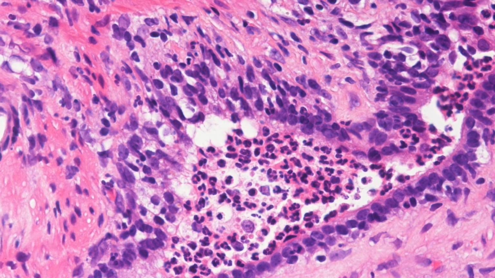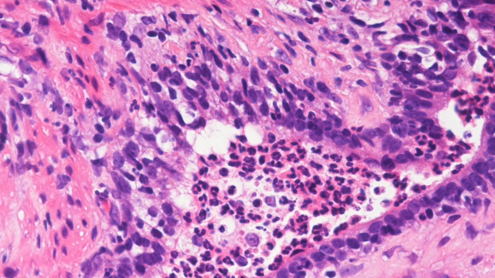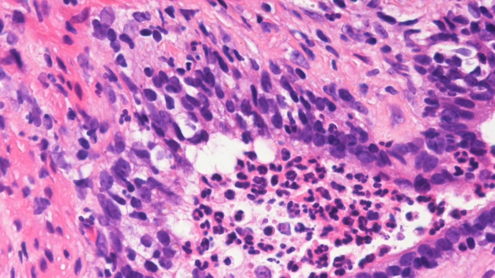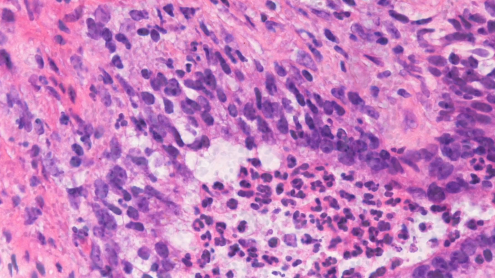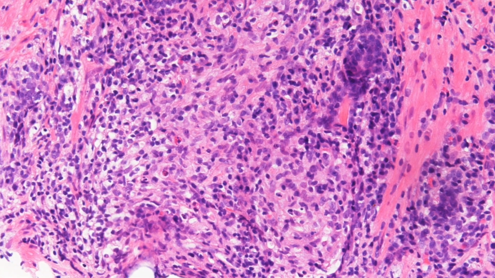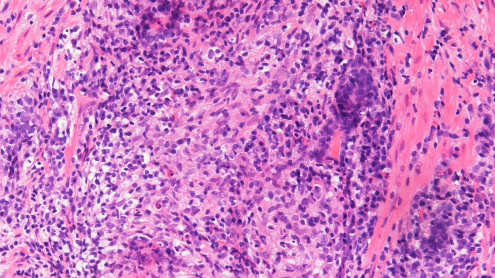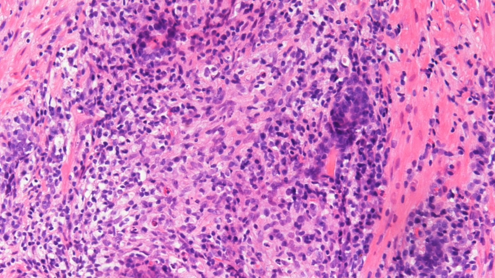And here is a duct filled with neutrophil polymorphs, and the adjacent ductal epithelial cells are being destroyed. And finally, this is a well-formed granuloma in this example of granulomatous prostatitis.